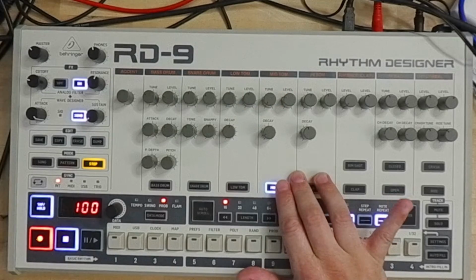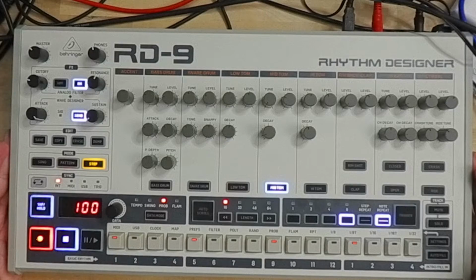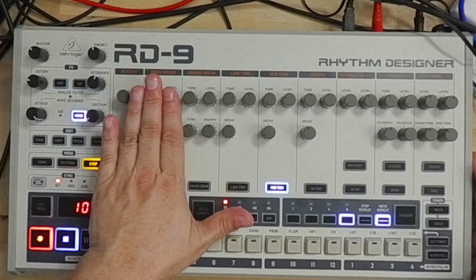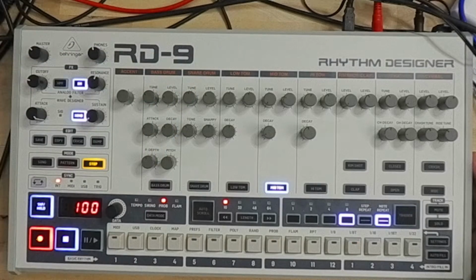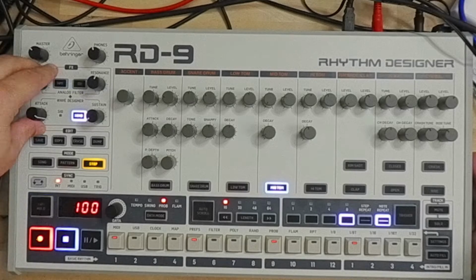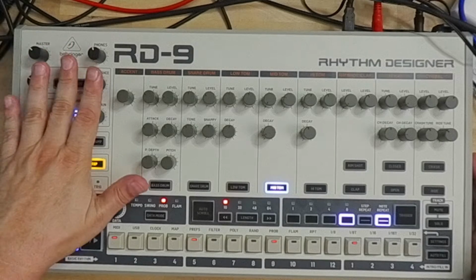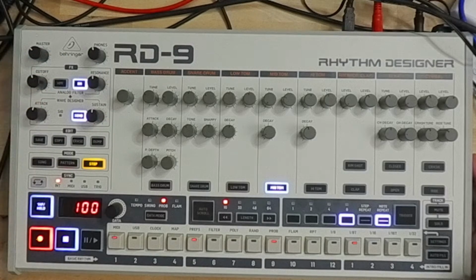Now, normally I would use the kick as a kick, right? The reason I'm doing this is because what I'm going to show you really benefits from using the kick in this little trick that I've come up with. As you may know, if you've seen a Roland 909, this effects section is not there on the Roland. It is here on the Behringer, but it's not a Roland standard issue part of this system.